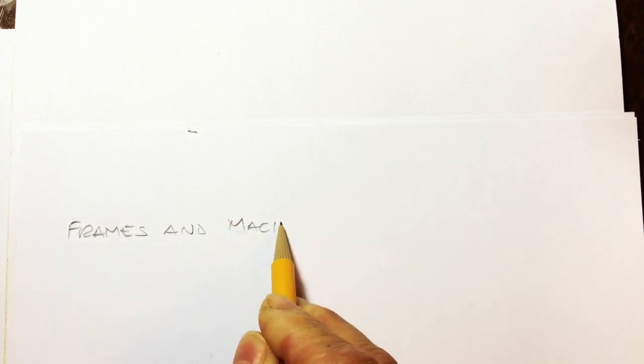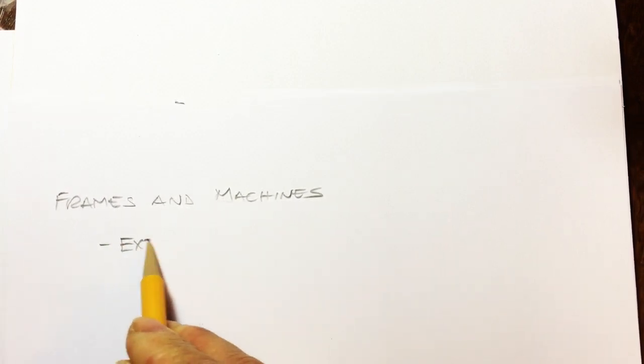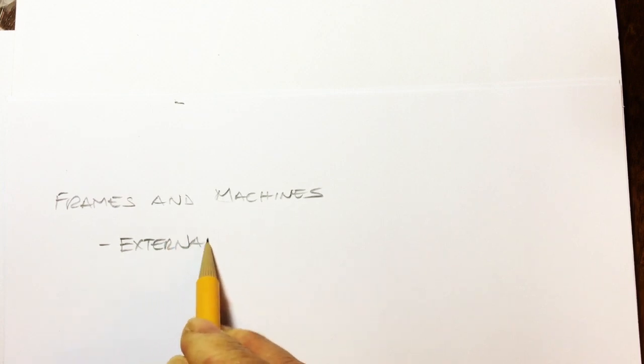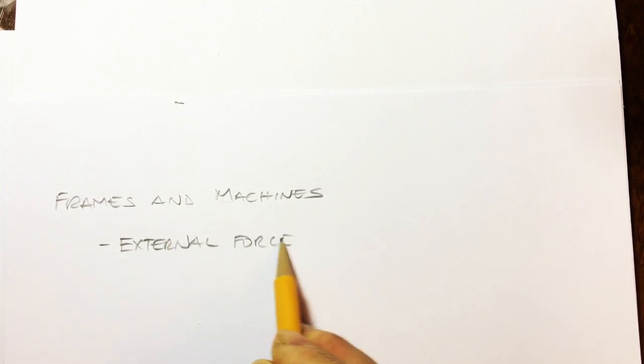So now we start the free body diagrams and equilibrium analysis of what's called frames and machines. The previous section had to do with trusses, so it's more for civil engineers. Now for this section, we look at frames and machines, and it's more for mechanical engineers. The concept is the same in terms of being aware of what's considered to be external forces.